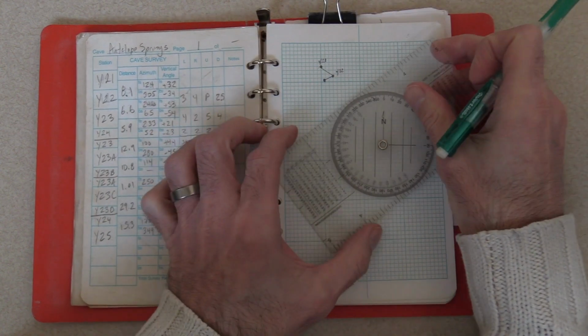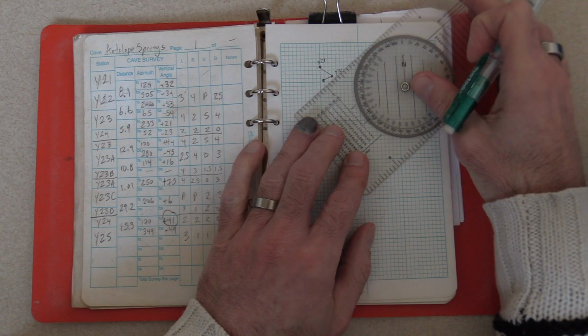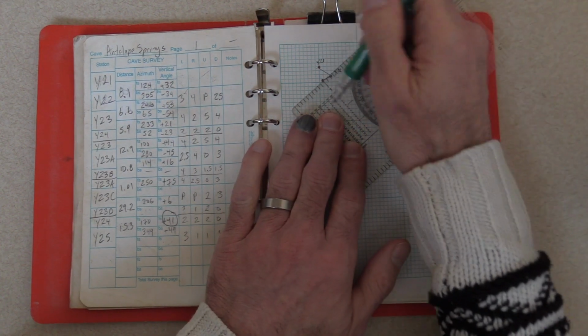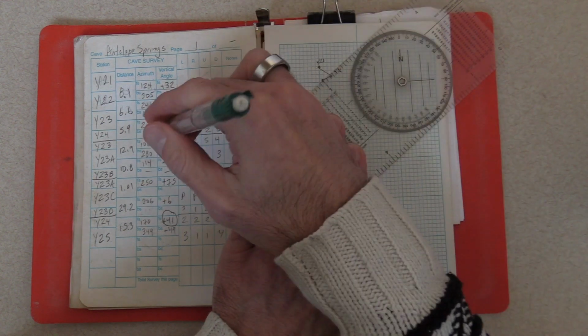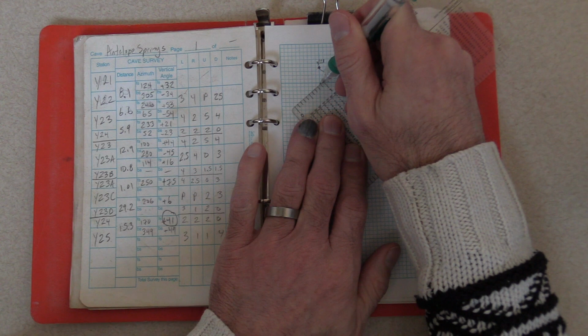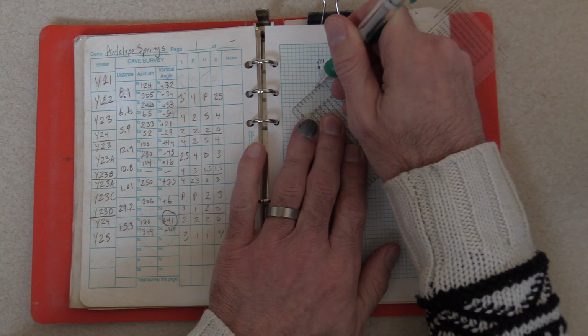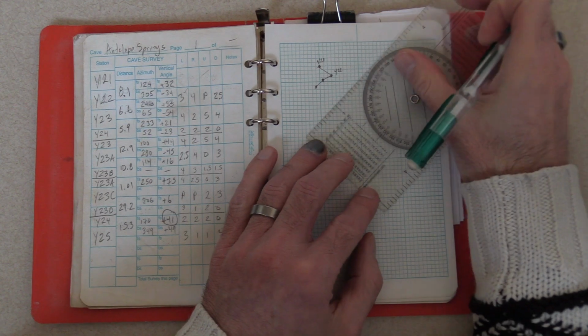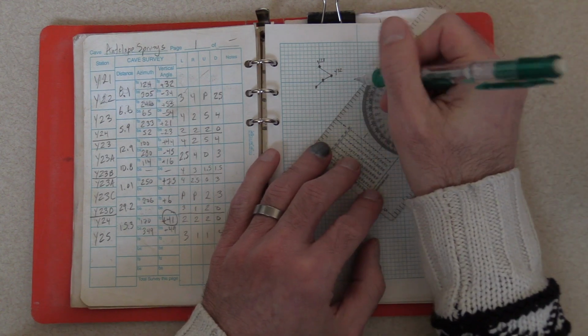Get our north arrow back over here again. Line that up right about there. And that's 5.9 feet, and the angle is 21, so it's almost the full 5.9. So we'll go 2, 4.5-ish, right about there. Okay, so we got 3 points drawn.